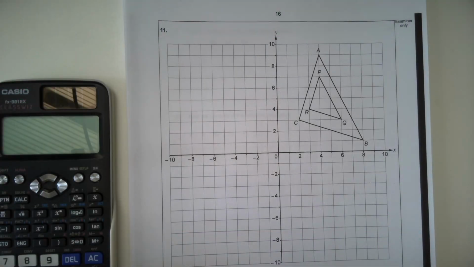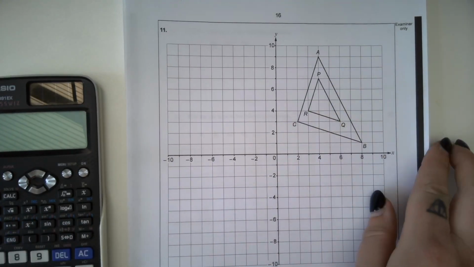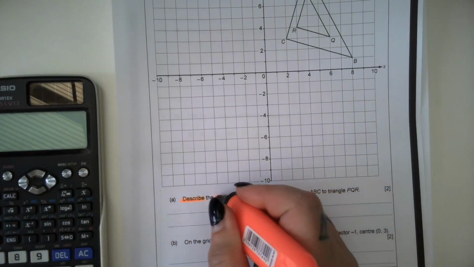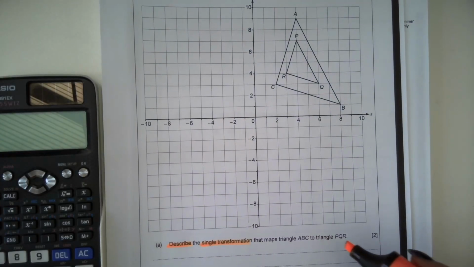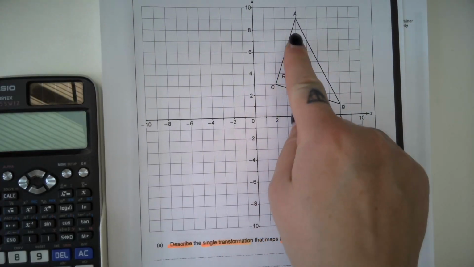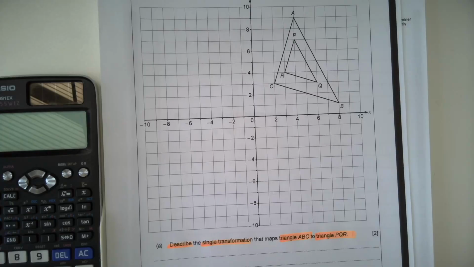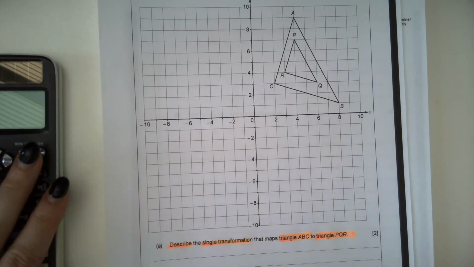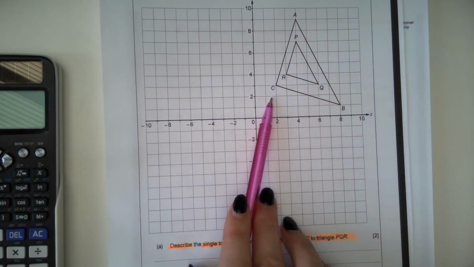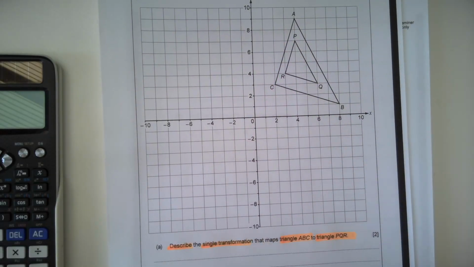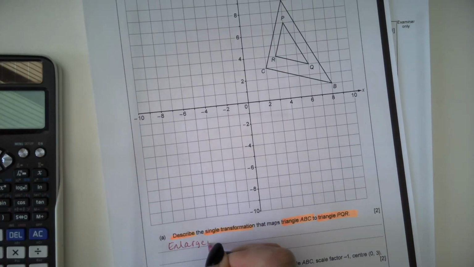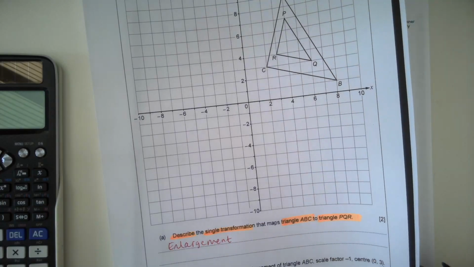Question 11. So we've got a coordinate grid. We've got two shapes on the coordinate grid here. Part A, describe the single transformation that maps triangle ABC to triangle PQR. So ABC to PQR. Okay, so we can see that this quite clearly is an enlargement because ABC is a starting triangle and then PQR has been made smaller. So we're going to say it's an enlargement because that's the transformation that changes size.